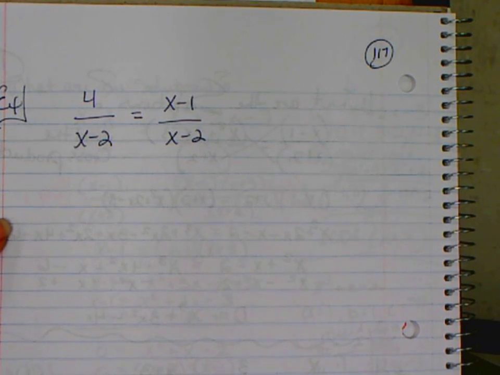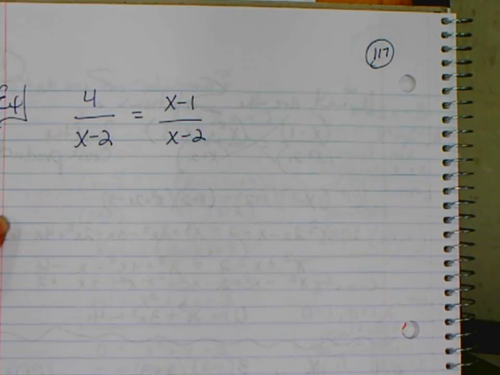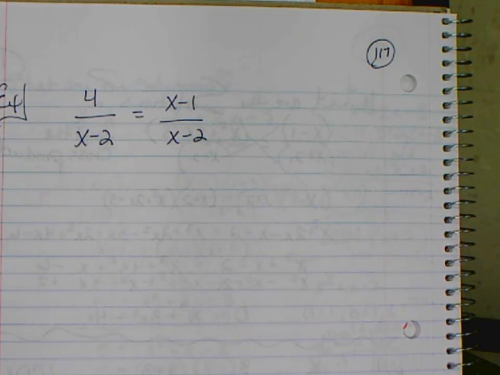Wait, this is a fraction set equal to a fraction. So I could do one of two things. I could find the cross products and go that route, or I could clear the fractions. On this one, I am going to show you both, and it will work out this time where you can see how either method will work for what we know how to do. First, I'm going to clear the fractions, though.